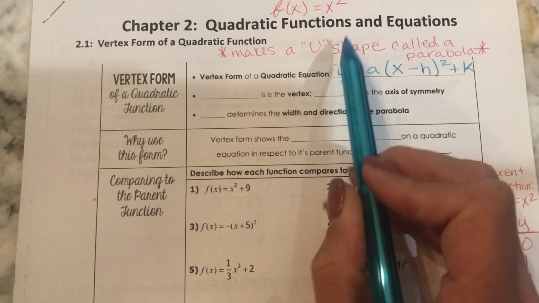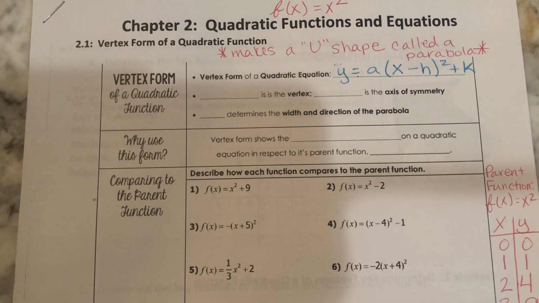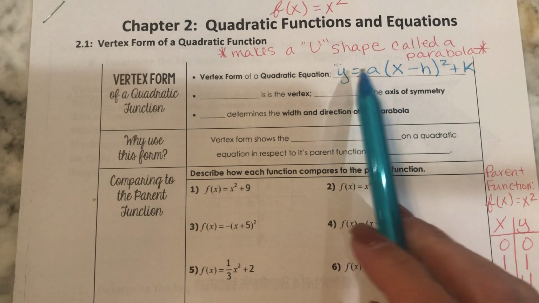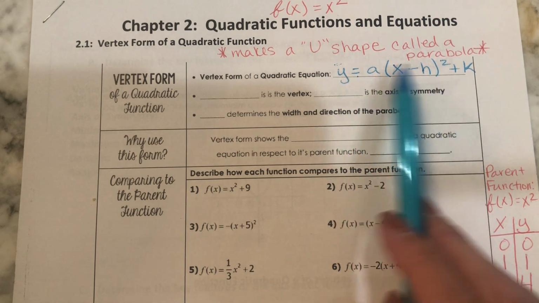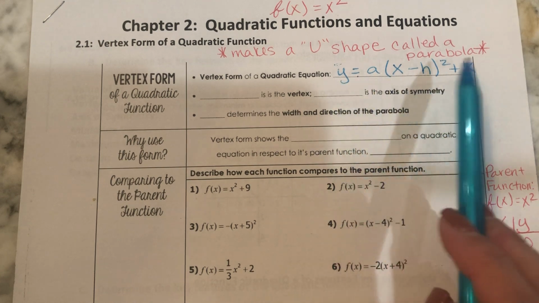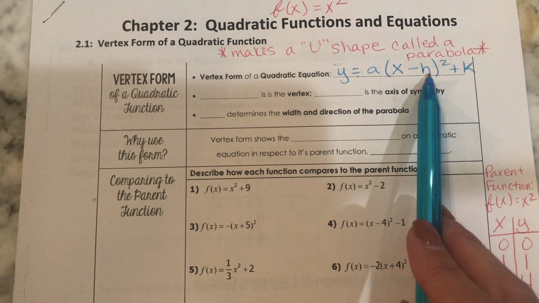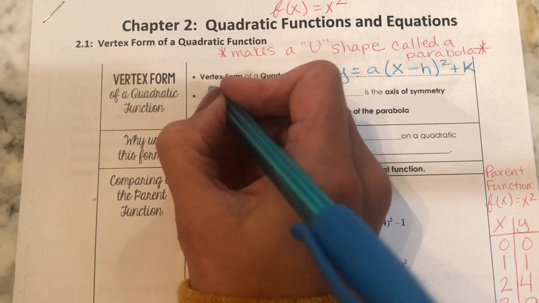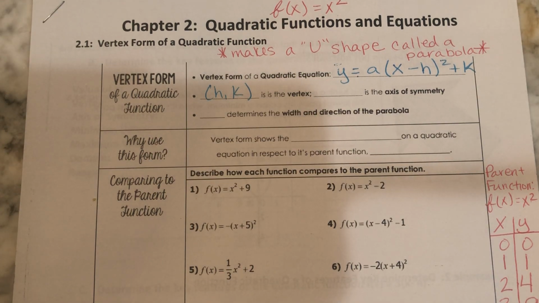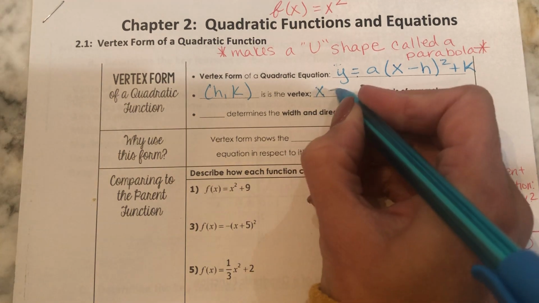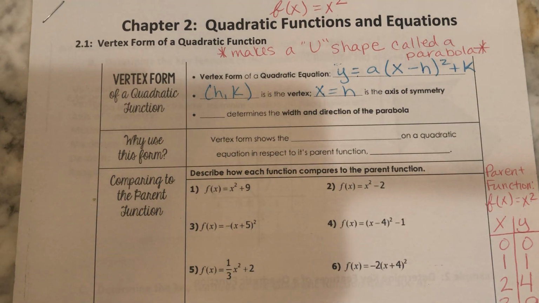So y can be replaced with f of x, and that would be called function notation. So from the quadratic equation in vertex form, we can see the vertex. The vertex is h, k. And x equals h is the axis of symmetry.